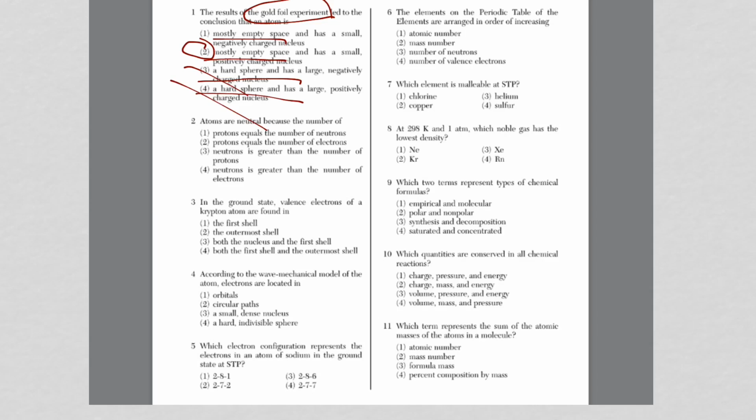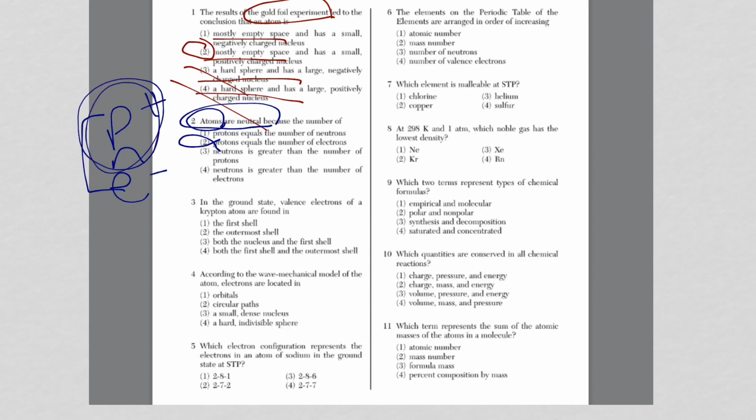For the second question, it says atoms are neutral because of, well, there are 3 subatomic particles in an atom. Protons, which are positive, neutrons, which are neutral, or sometimes a teacher might say they have a 0 charge, and of course electrons that are negative. So if we have a neutral atom, that's going to mean our protons and our electrons have to be the same number, and that is choice 2. Also, don't forget your protons and your neutrons are found in the nucleus, electrons on the outside, and the identity of an atom is only based on the number of protons.